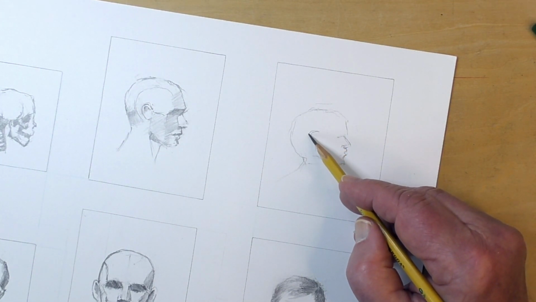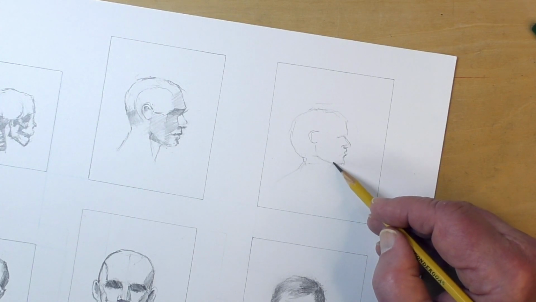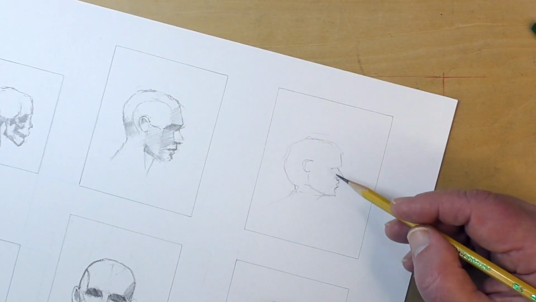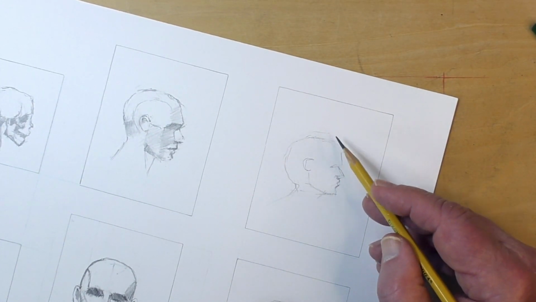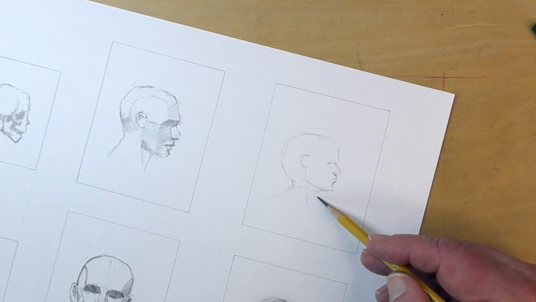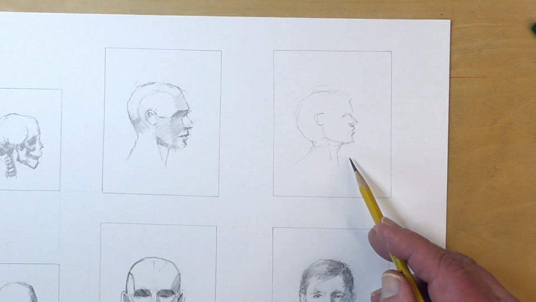So just wait for a moment, and we'll see all these 6 heads in a clearer position. It's really helpful.